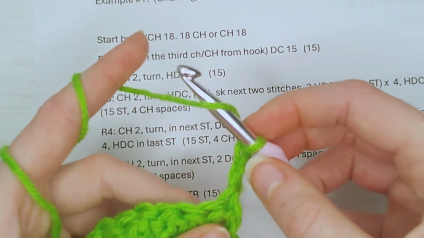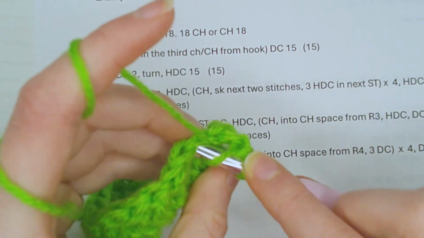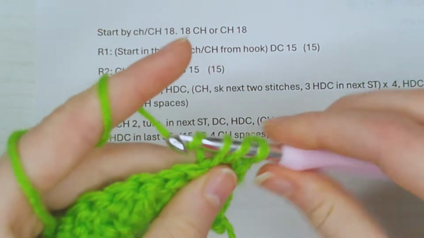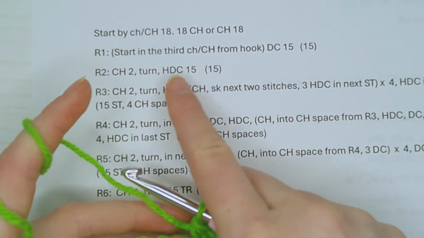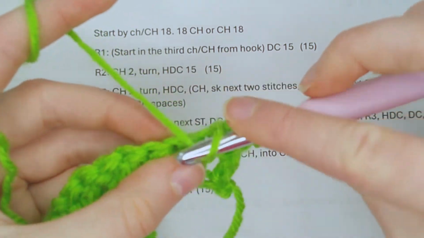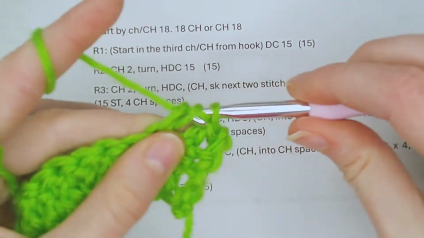So we're going to do our half double crochet, not into that one, but into the next one. We're going to just insert our hook and do our half double crochet. And we're going to do 14 more of those because it tells us to do 15. We're just going to do half double crochets, 15, until the end basically.